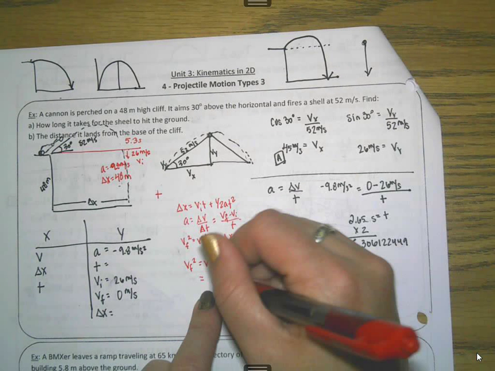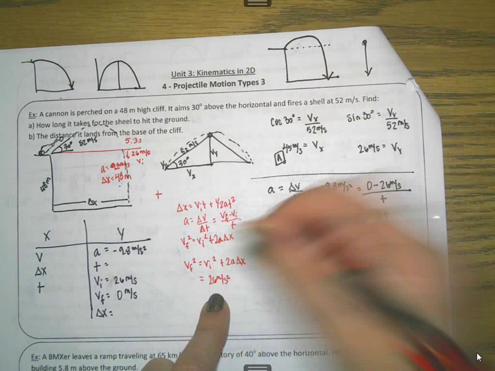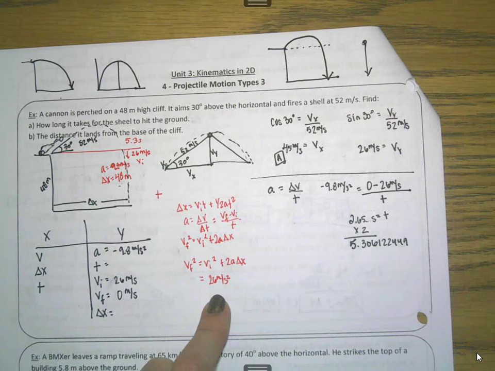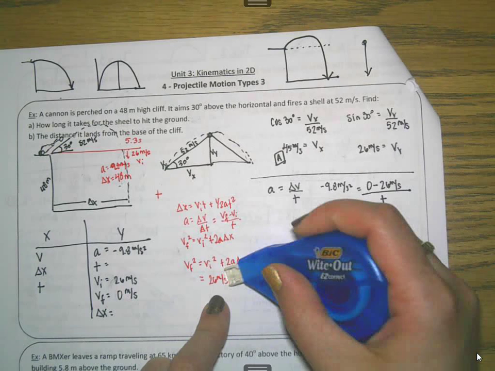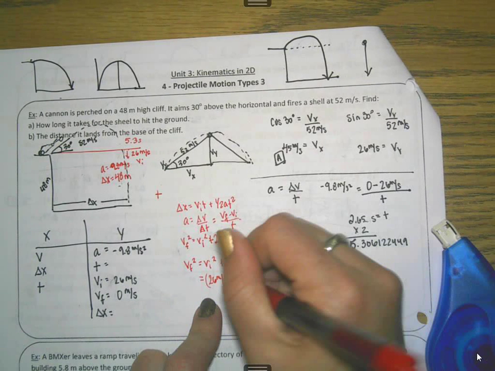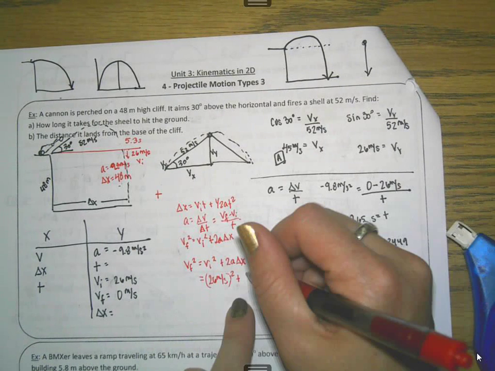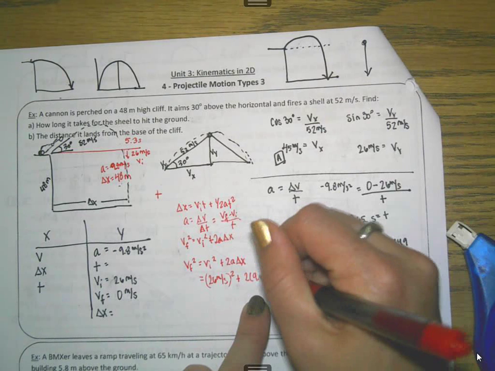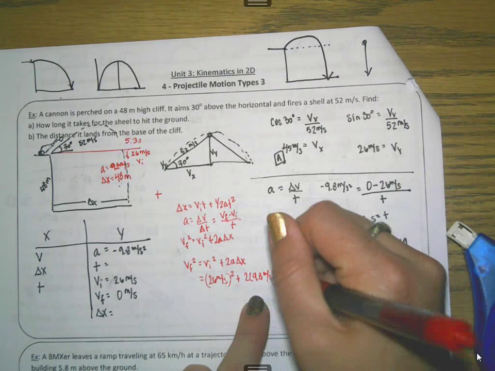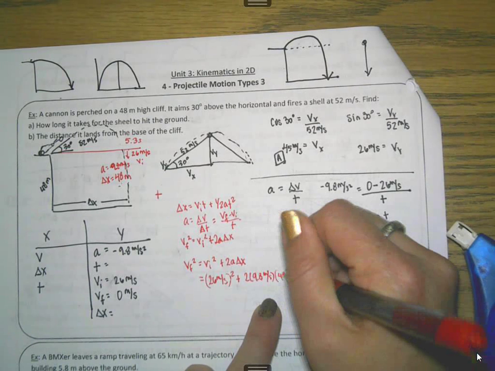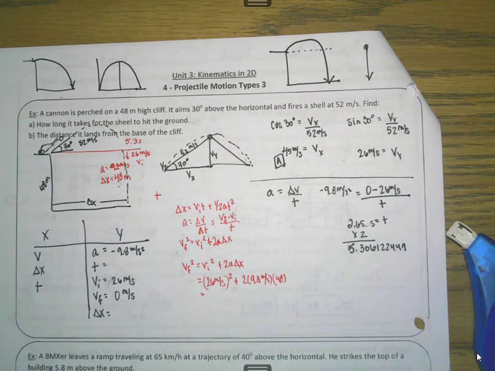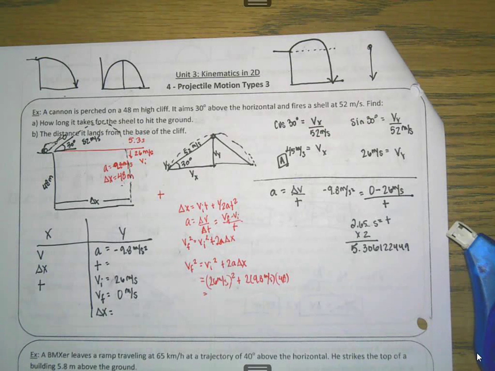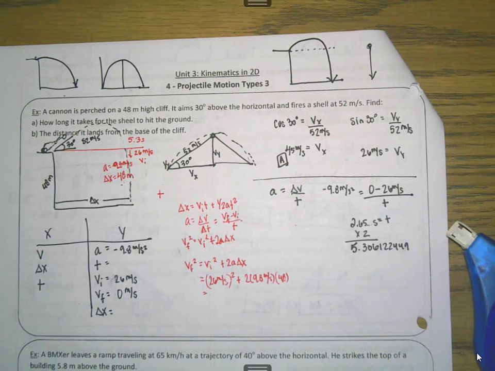Not meters per second squared, but just meters per second. Where's my white out? Okay. My bad. Did you just add what you get there to the bottom of the three? Hang on. Times 9.8, and then 48. Have you already done this? Montana's working ahead. So 2 times 9.8 times 48, the square root of all that.